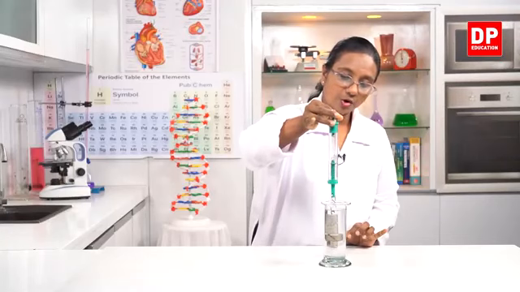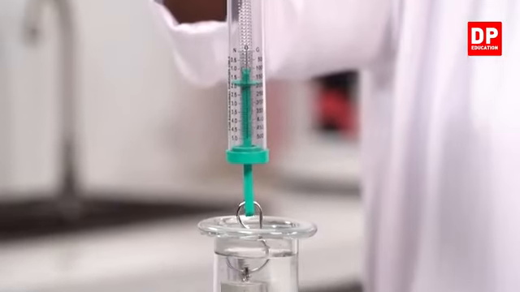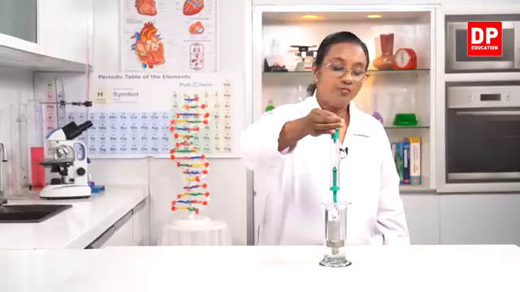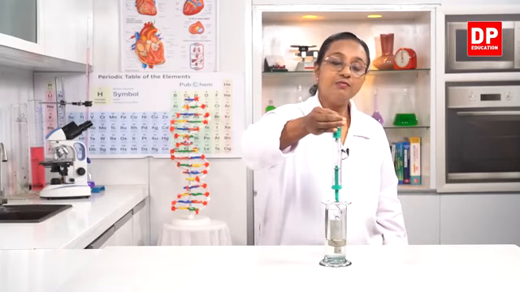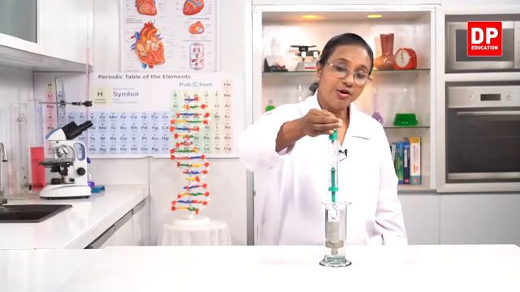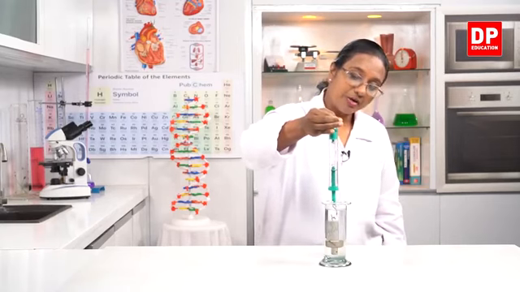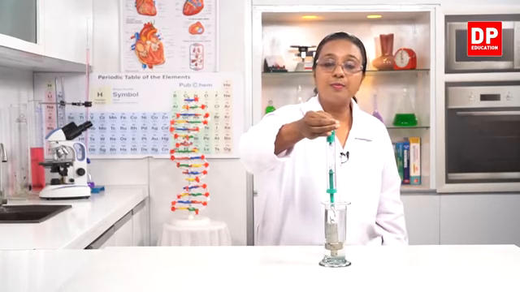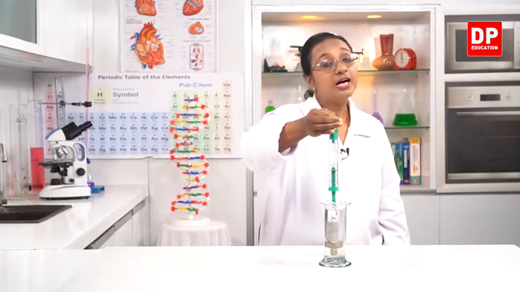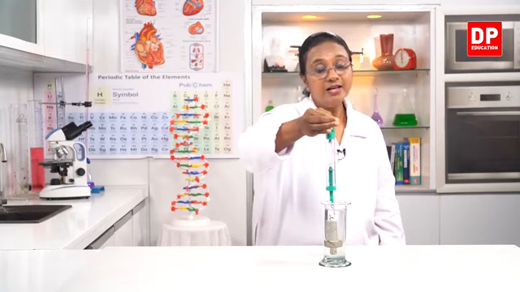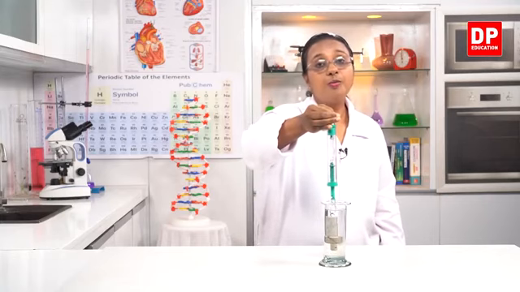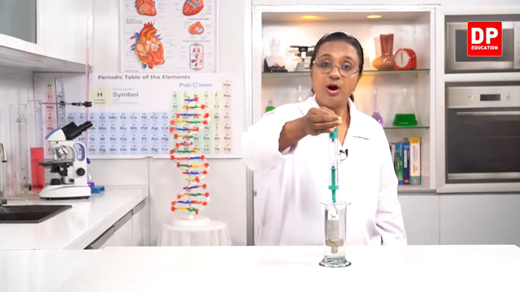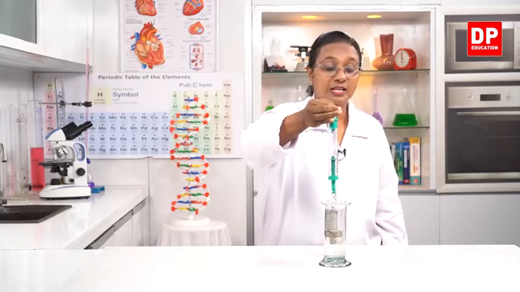Completely immersed in water. What is the reading? When we immerse this in water, what is the reading you all see? It's about 190 grams or 1.9 newtons. Earlier in air, the weight was 2.3 newtons. Now it is 1.9 newtons.